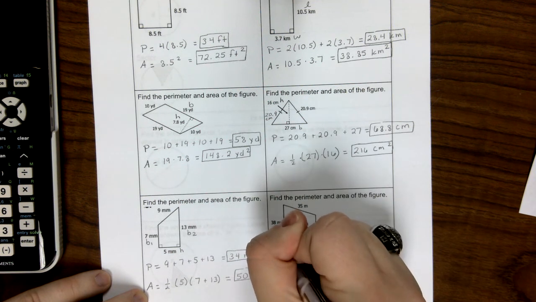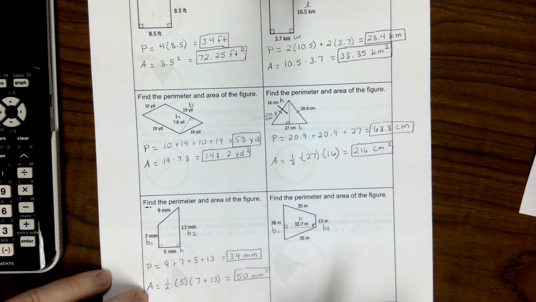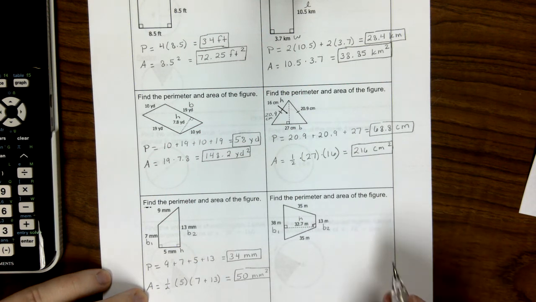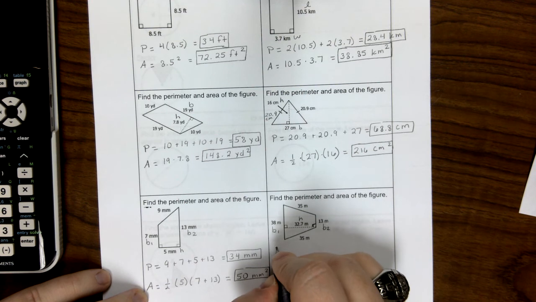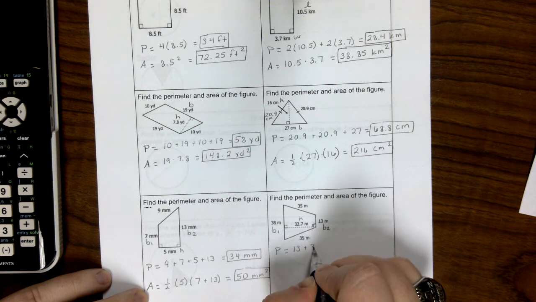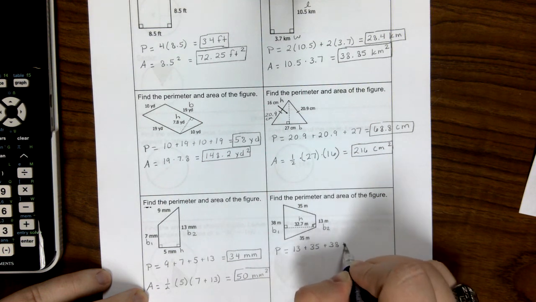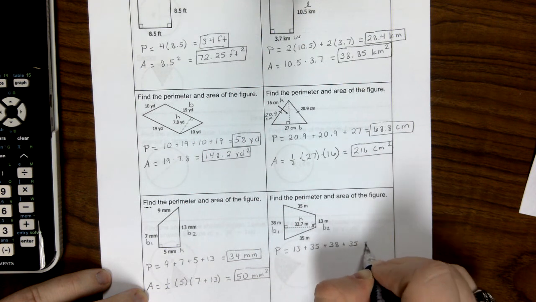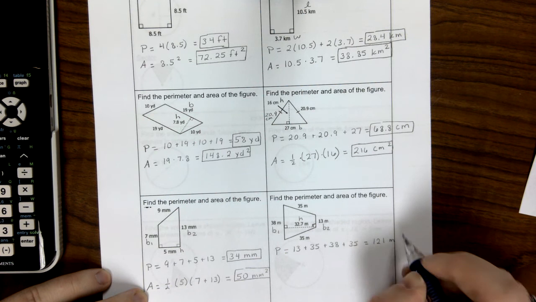That means this is base 1, this is base 2. You could alternate those if you wanted to. Doesn't really matter. The 35s are just the other sides. We will use those in the perimeter. Let's start at 13. So 13 plus 35 plus 38 plus 35. You add all that up, it's 121. This will be meters.